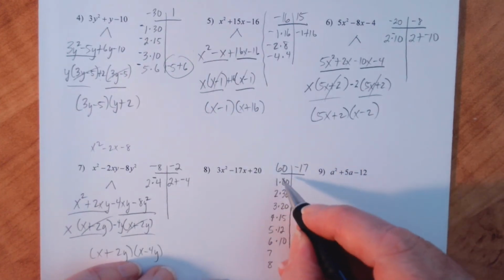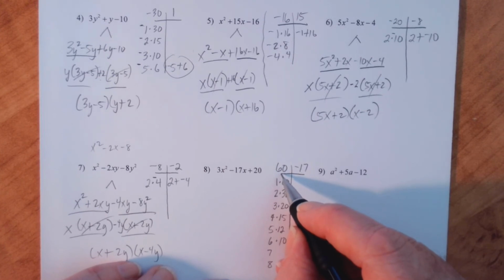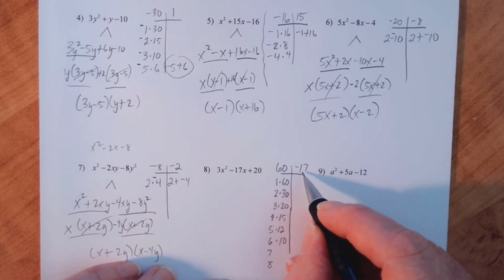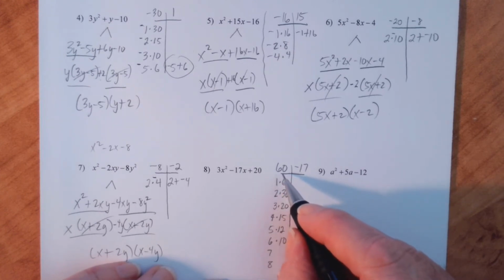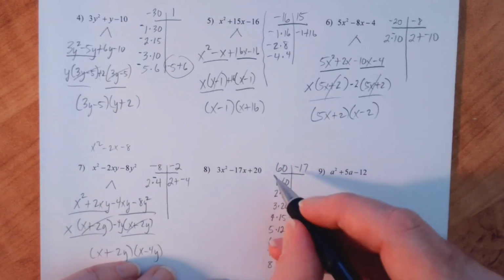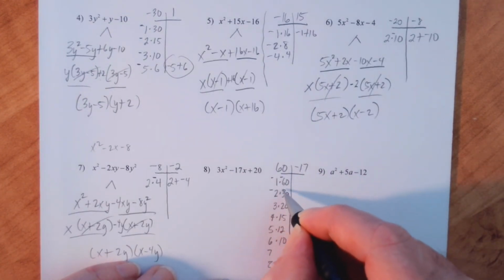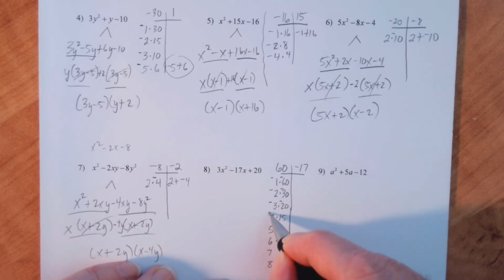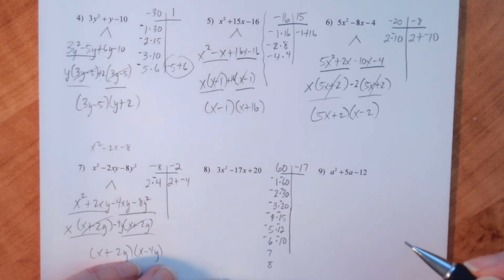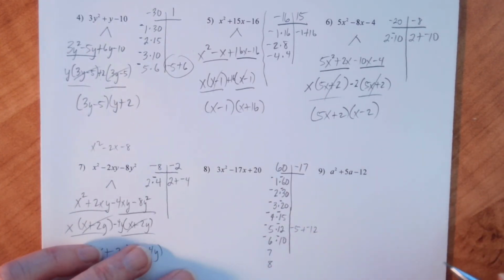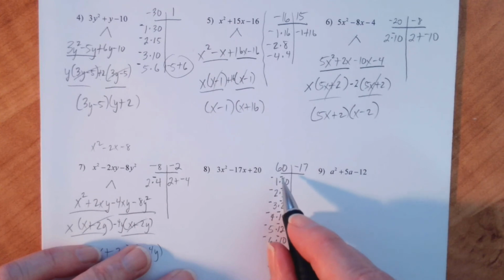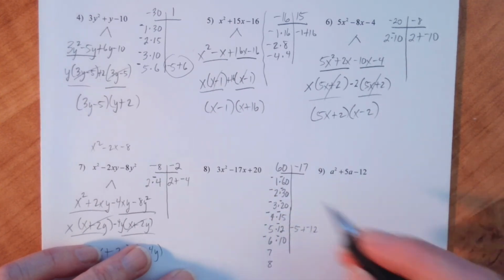All right, so we know these two numbers multiply to 60 and they add to negative 17. Well, they're both positive or both negative since they multiply to a positive 60. Since they add up to a negative, they have to both be negative. I'm just making all my signs negative. So we're looking for the 2 that add up to negative 17. That would be negative 5 and negative 12. And so those are the numbers that work. Numbers that multiply to 60 and add to negative 17.